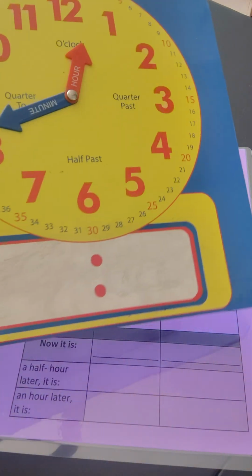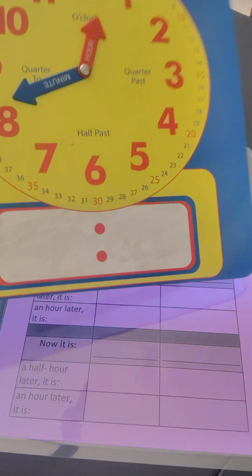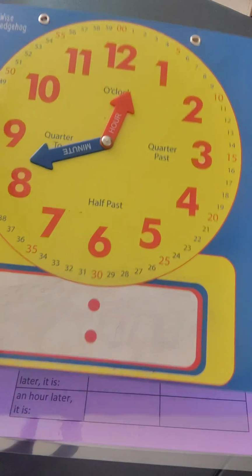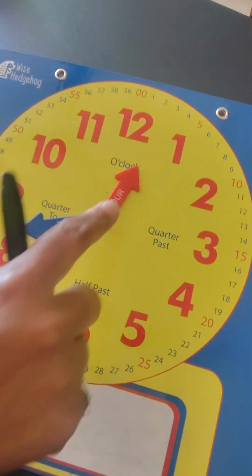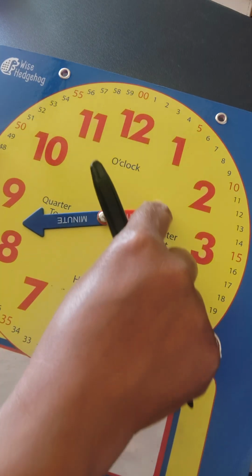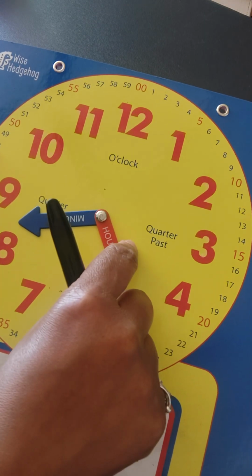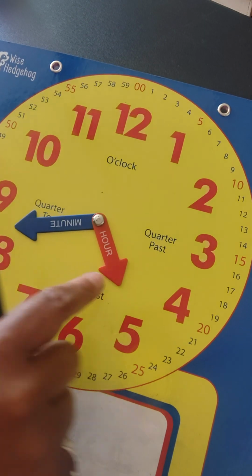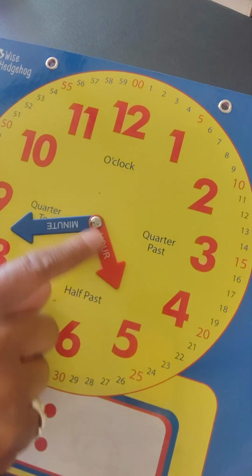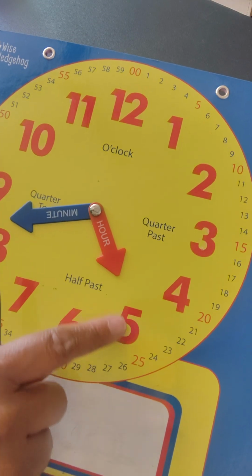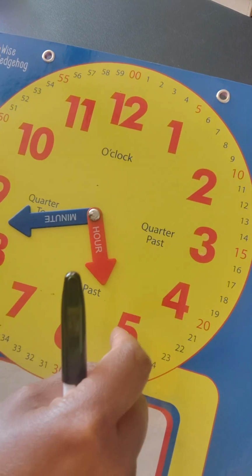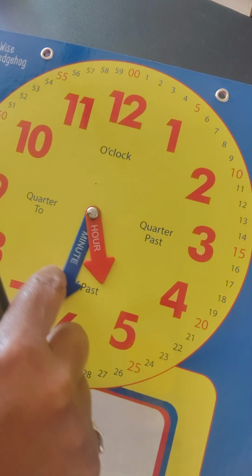So you can have the student use the clock. They have a handheld clock inside of the box. I have a bigger clock. So we want to have the student show 5:30 with the hour hand pointing to the 5, and it really is between 5 and 6, and then 30.